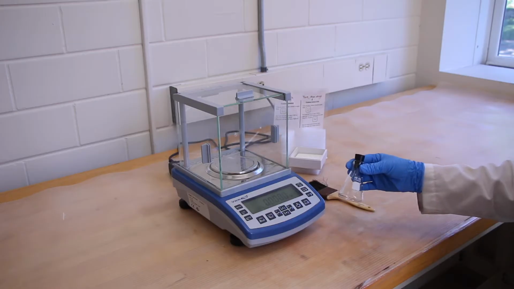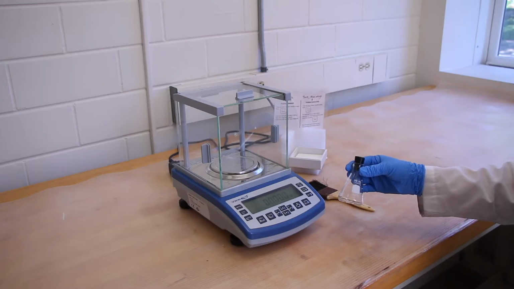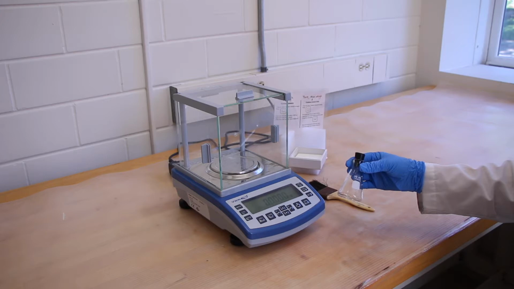In step 4, we will weigh a clean, dry, and stoppered 50 milliliter Erlenmeyer flask. Please record this value on the data sheet in the water column in the mass of flask and stopper row. Record all digits of the balance with units.